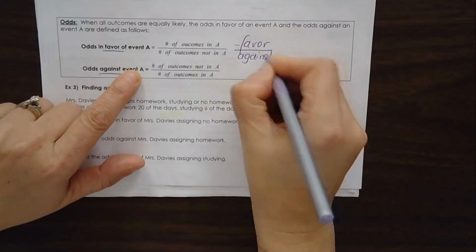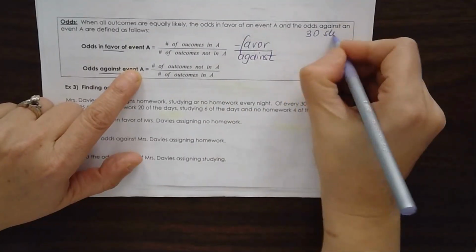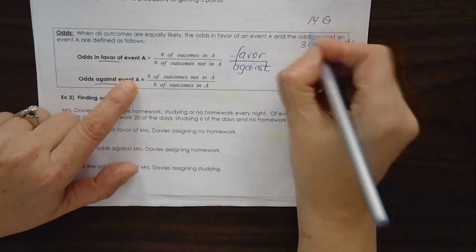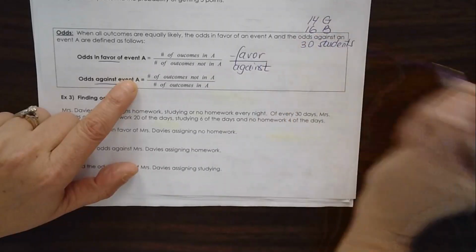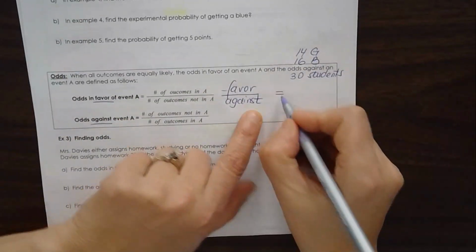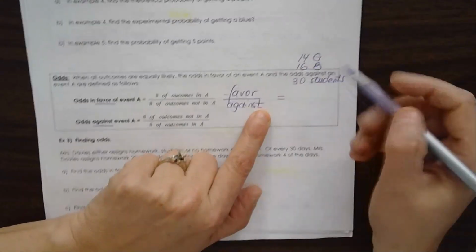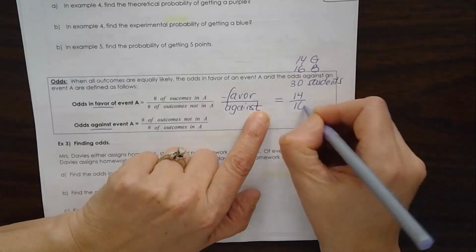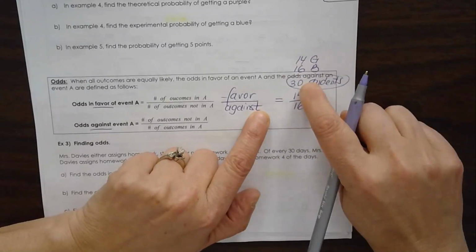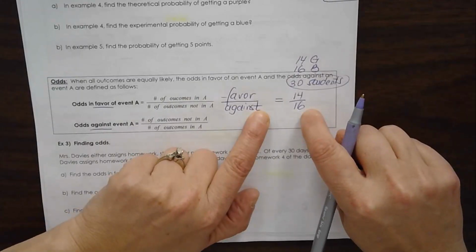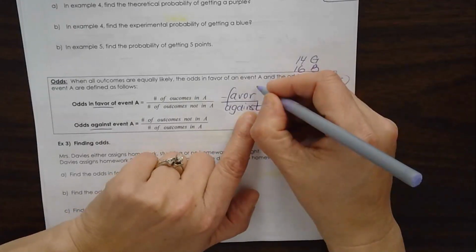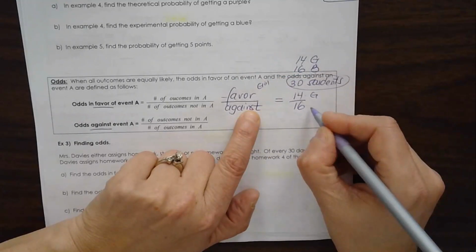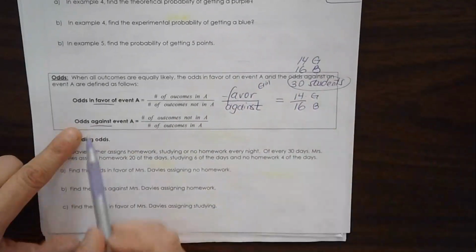So let's pretend I have 30 students, and that 14 are girls and 16 are boys. What's the odds in favor of me picking a girl? That will be 14 to 16. So we will not have 30 in a denominator. So the odds in favor of picking a girl will be 14 girls to 16 boys. So now what will be the odds against?